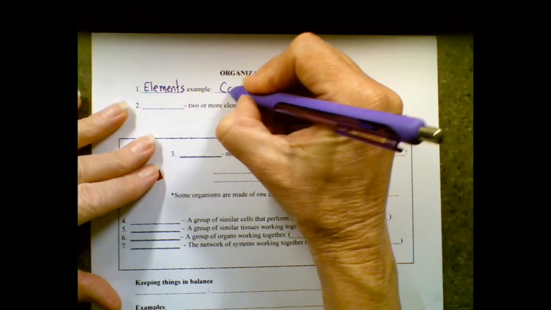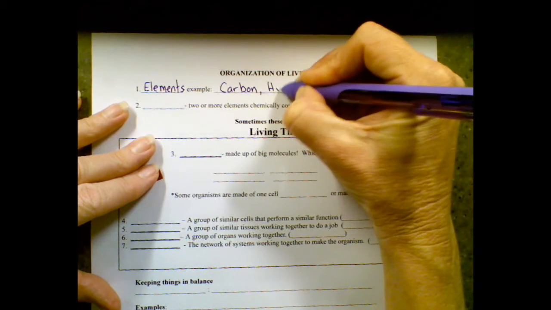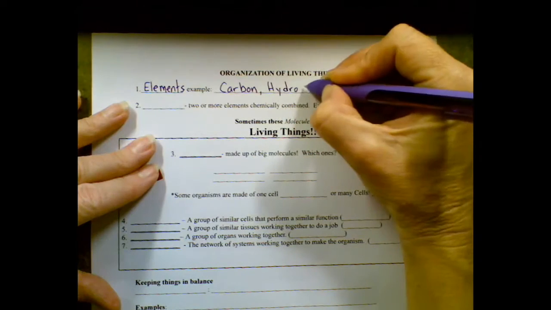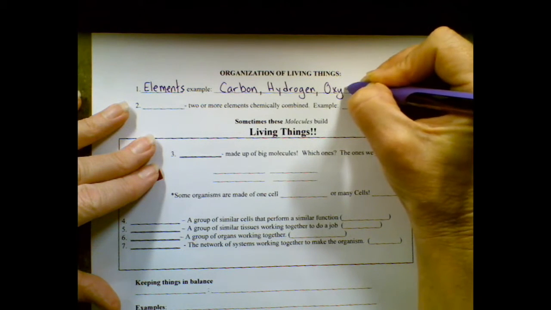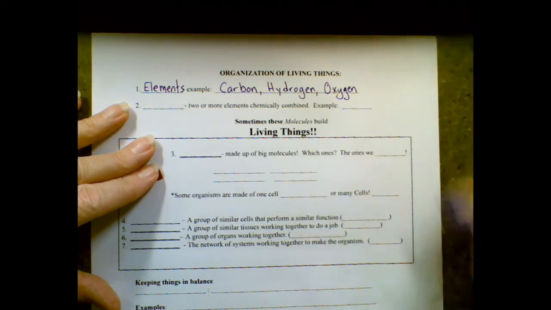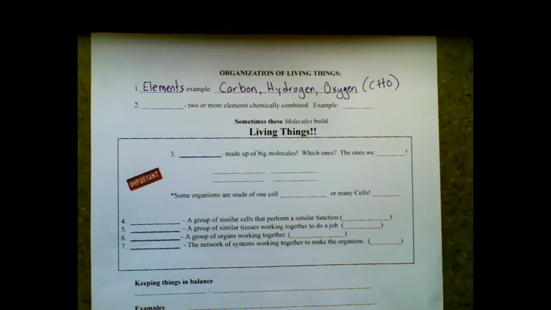Carbon, you have a whole lot of that in your body. Hydrogen, you have a whole lot of this in your body. Oxygen, you have a whole lot of that in your body. Spells CHO. Whole bunch of your body is made up of CHO.